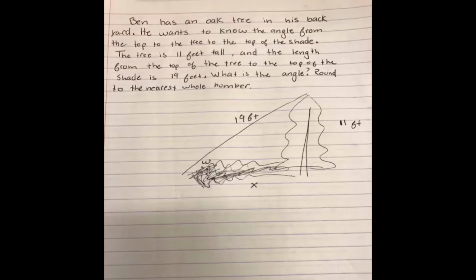Has an oak tree in his backyard. He wants to know the angle from the top of the tree to the top of the shade. The tree is 11 feet tall, and the length from the top of the tree to the top of the shade is 19 feet. What is the angle? Round to the nearest whole number.